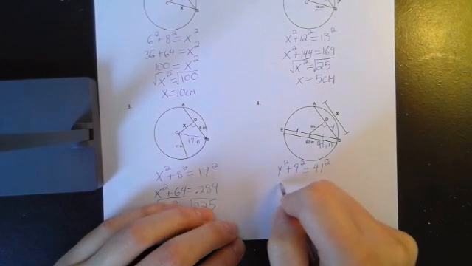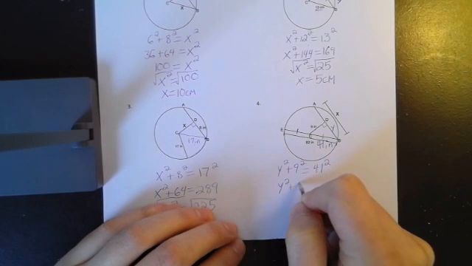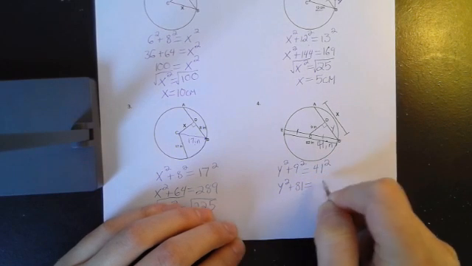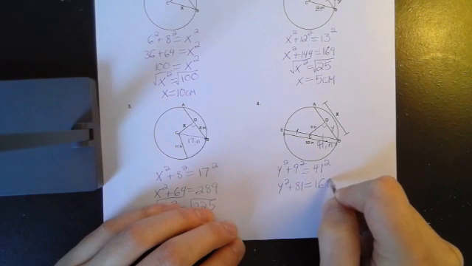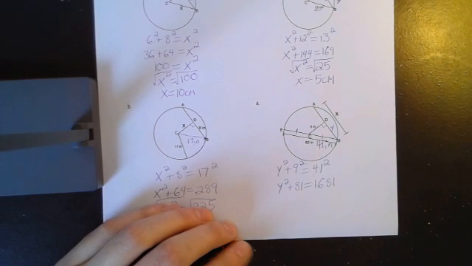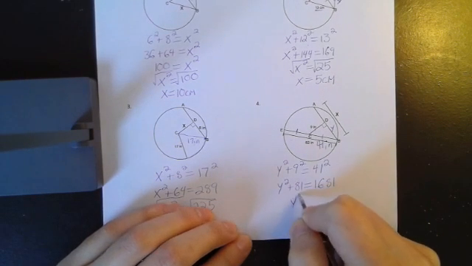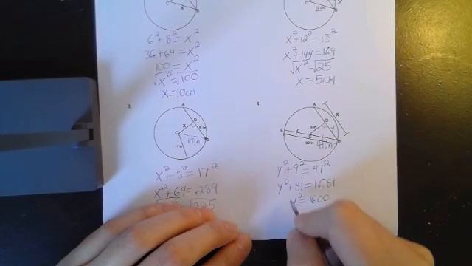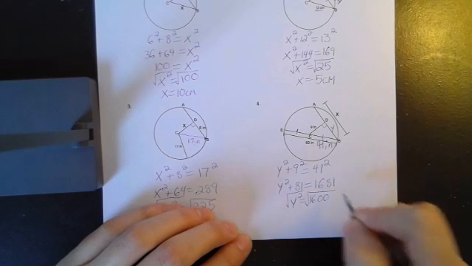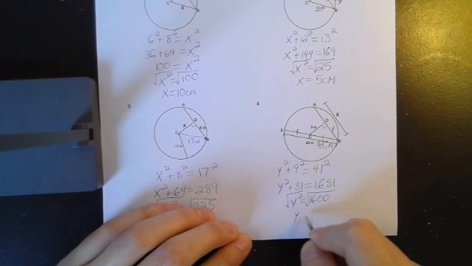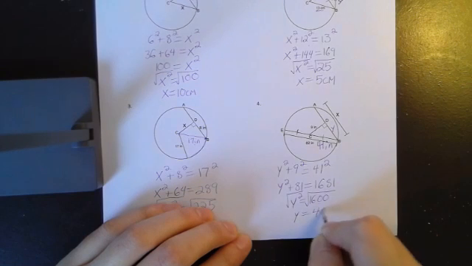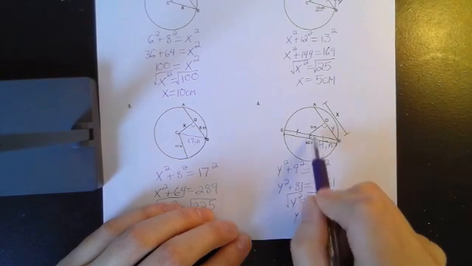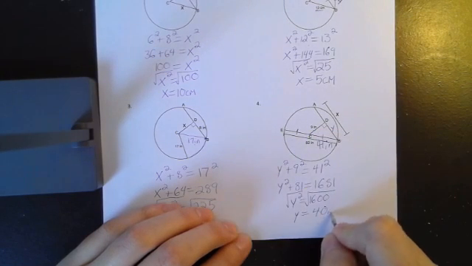So let's simplify this. We have y squared plus 81 is equal to 1,681. Subtract 81 from both sides, so y squared is equal to 1,600. Take the square root, and we get that y is equal to 40. In terms of this question, inches.